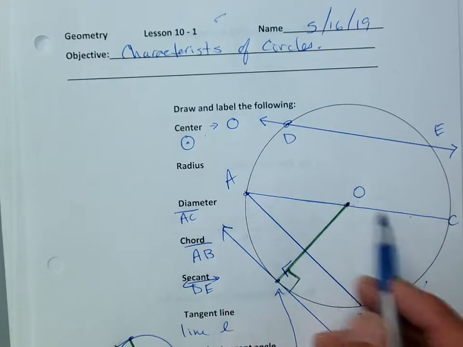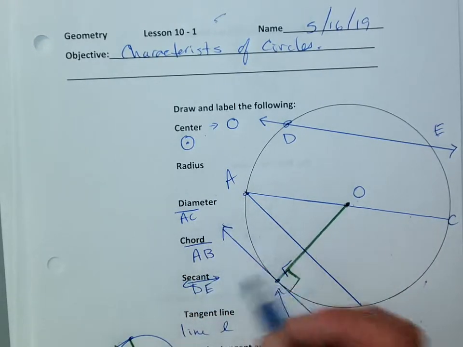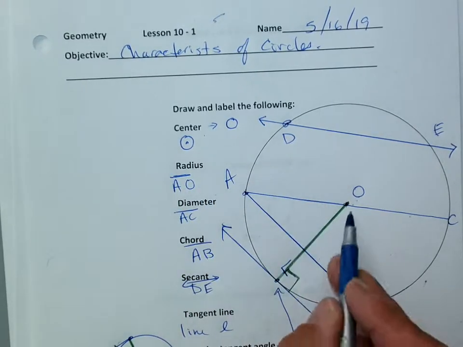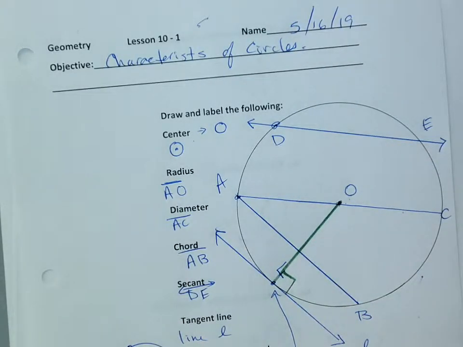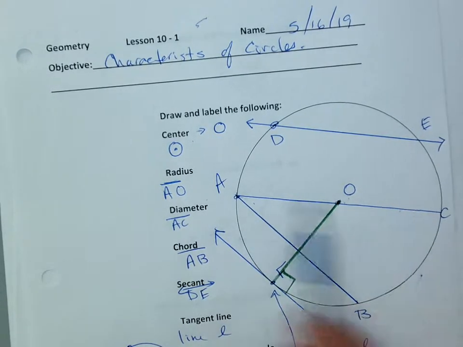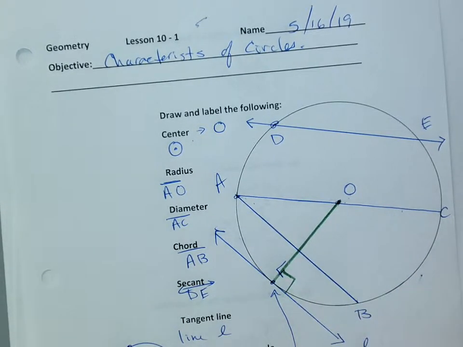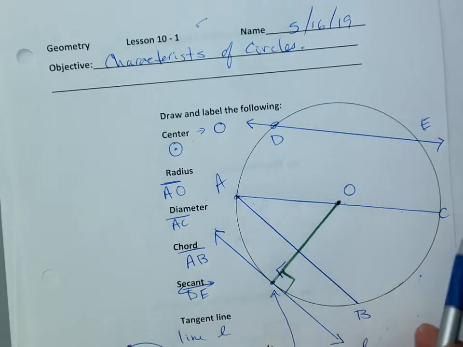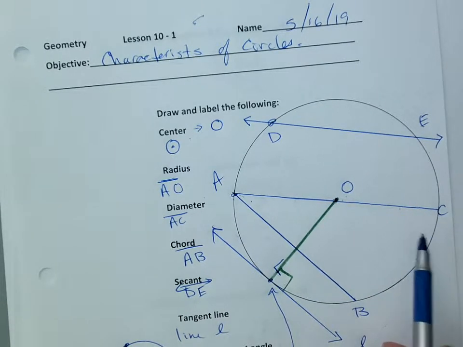The radius we know is from the center to the side. So a radius here would be AO. It's a line segment. It's half the diameter, right? This stuff we learned in 4th grade, so this is easy. The diameter is all the way across. It is the longest chord. Yes, Autumn says it is a chord. It is the longest chord, but it goes through the center, so AC is the diameter. It's also twice the radius. We learned that probably in 4th grade.